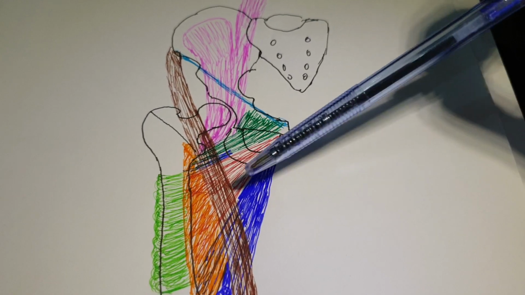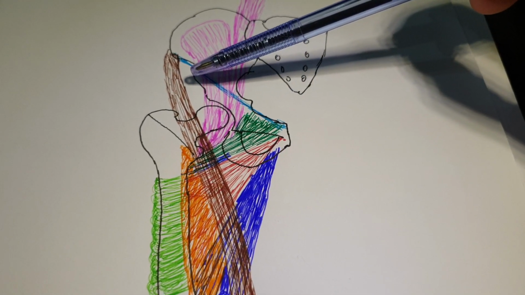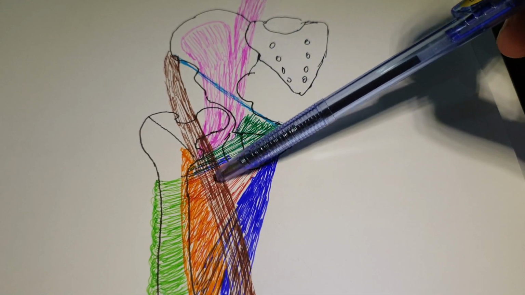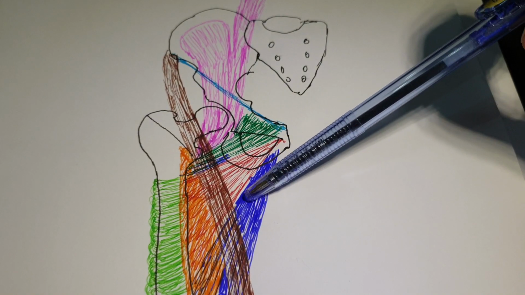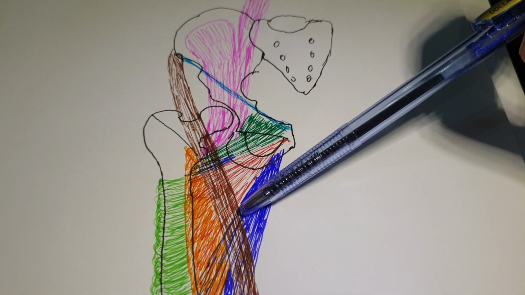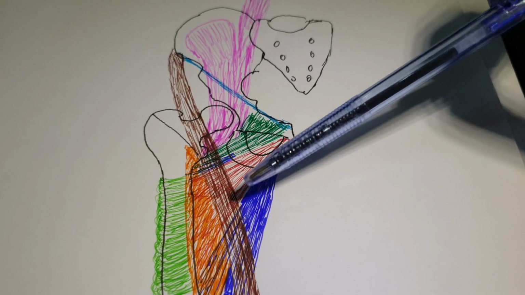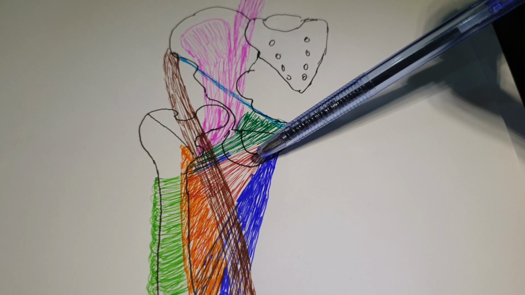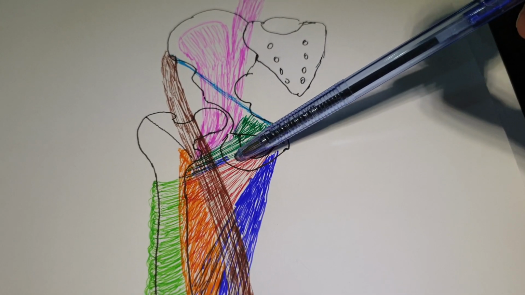The apex is formed where the two boundaries, the lateral and medial boundaries, meet. So where the medial border of sartorius and the medial border of adductor longus meet, this point is the apex of the femoral triangle. Now coming to the floor of the femoral triangle, the floor of the femoral triangle is formed from medial to the lateral side by the adductor longus muscle.